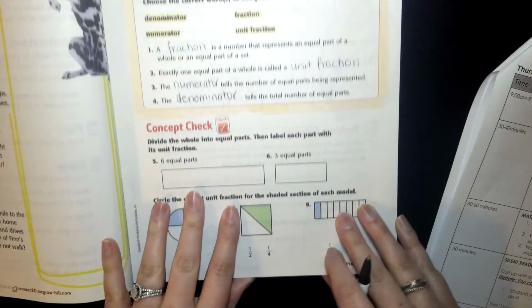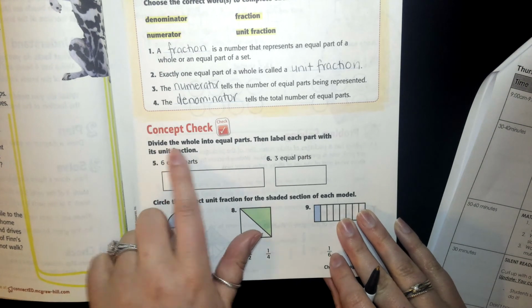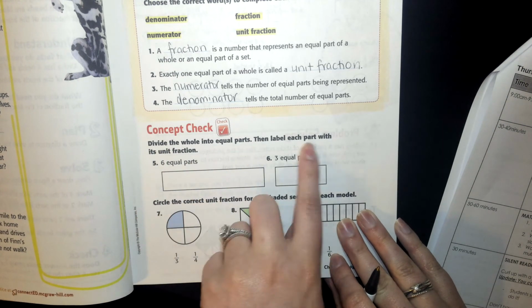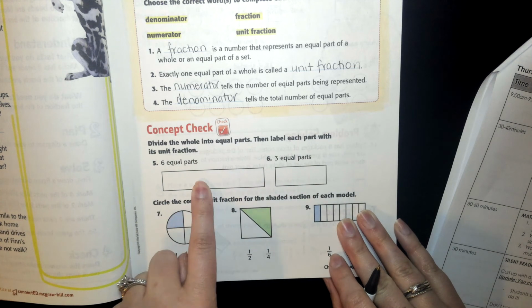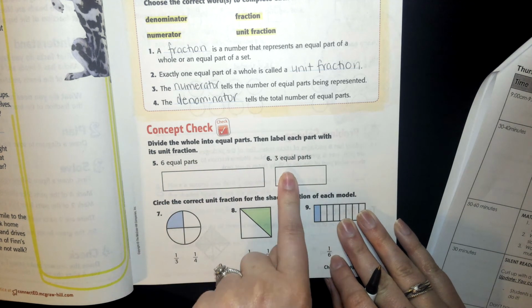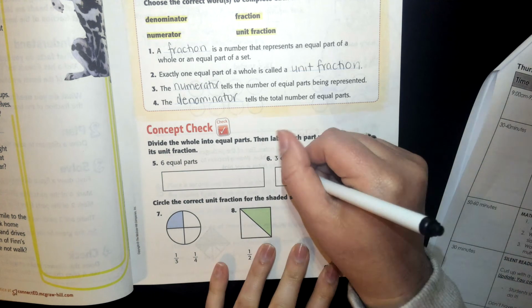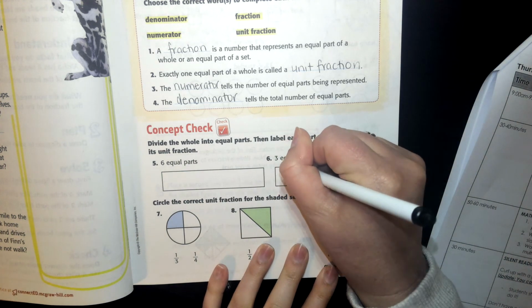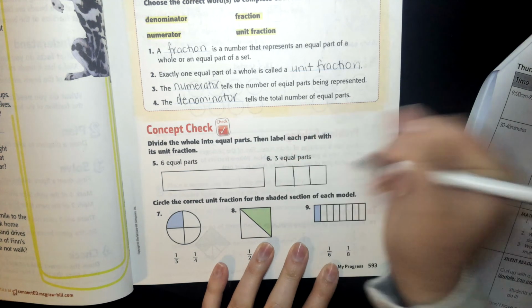Okay, going down to the concept check. We need to divide the whole into equal parts, then label each part with its unit fraction. So I'm going to skip this one, and I'm going to do number 6, where my job is to label 3 equal parts. So that means I'm going to make thirds. Remember, I need to make them as equal as I can.